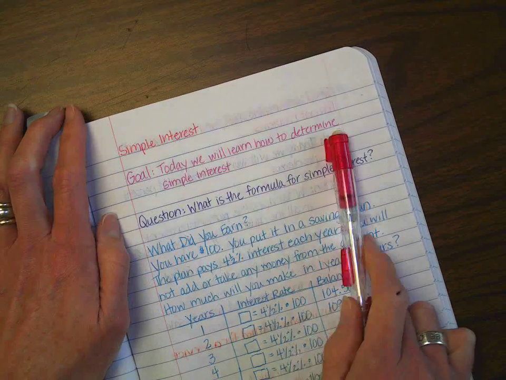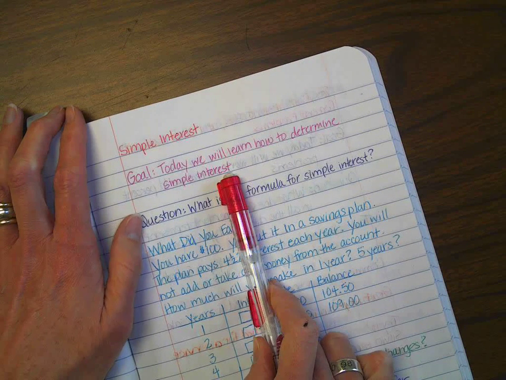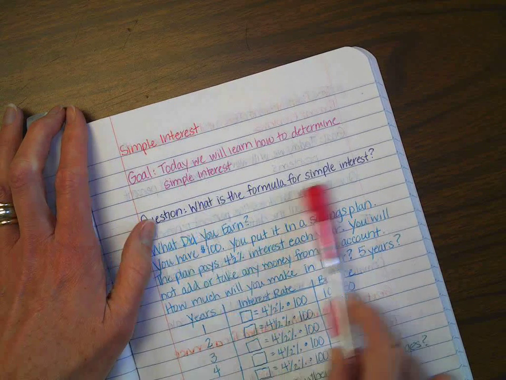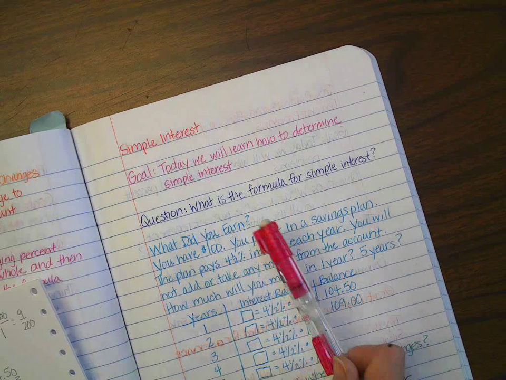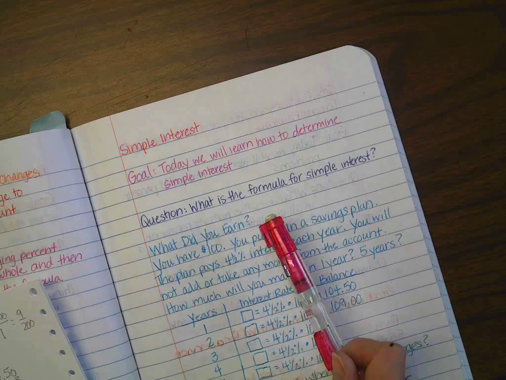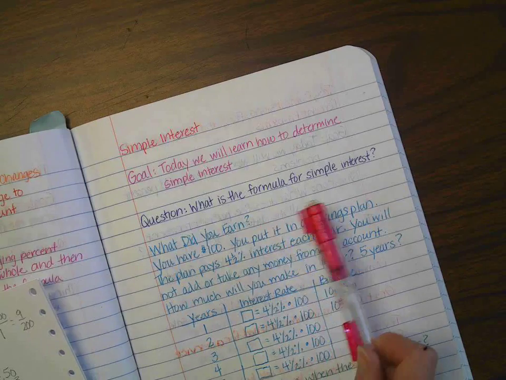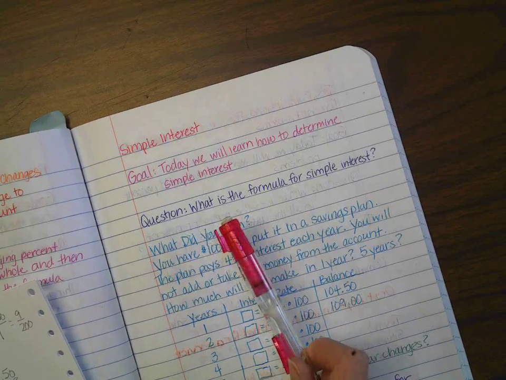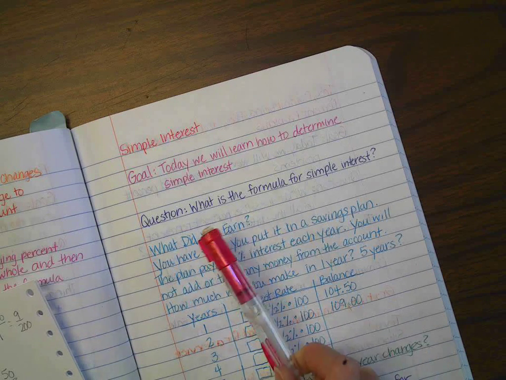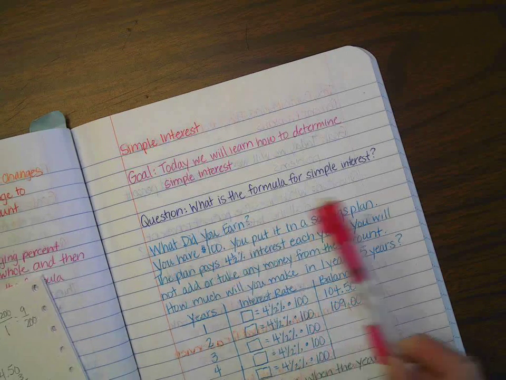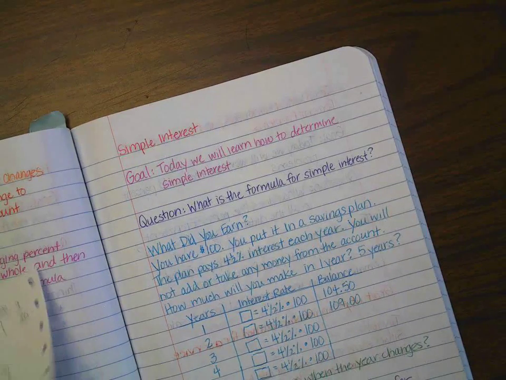Okay, so our goal from today, we will learn how to determine simple interest. We did that with our formula. What is the formula? Everybody, without peeking, what is the formula? I, interest, equals P times R times T. I, interest, equals principal times rate times time. I equals P times R times T. Okay? Remember that. It will come in very handy.